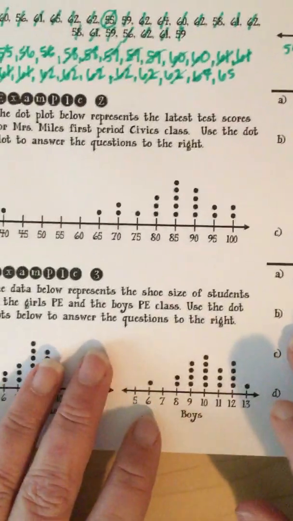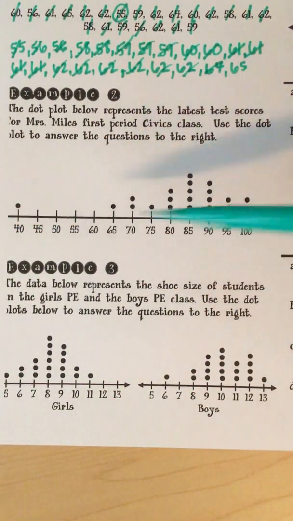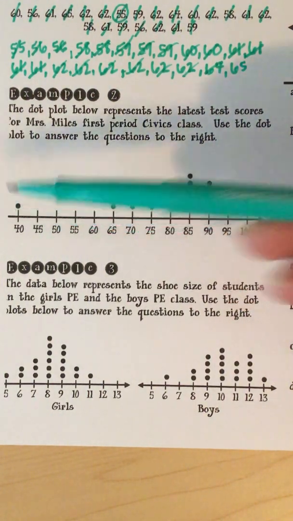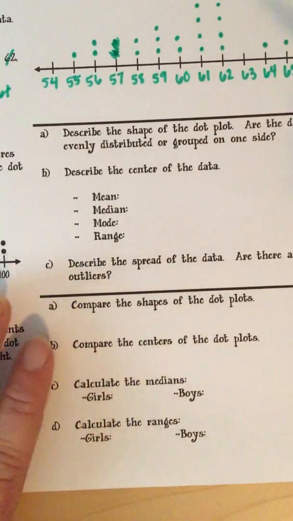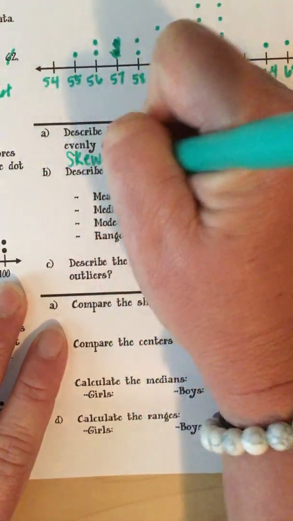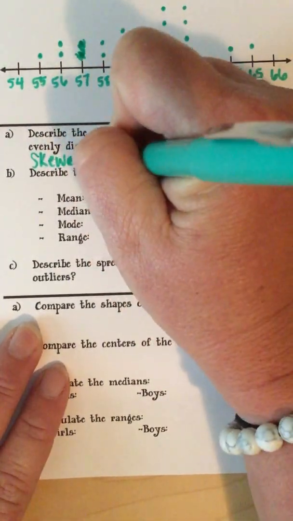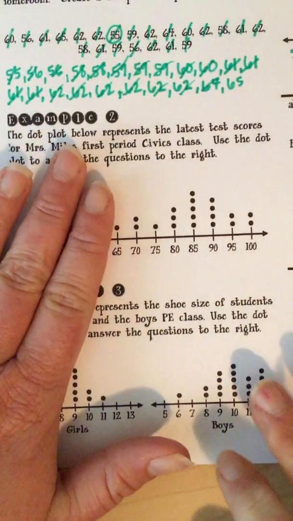So we look back at our dot plot. Are they kind of evenly all over, or is it more on the right side or more on the left side? Well, we have one dot right here, and the rest of our dots are to the right of the middle. So what we would say here is it's skewed, which just means it's more to the right. If all the dots were more on the left side, it would be skewed to the left.